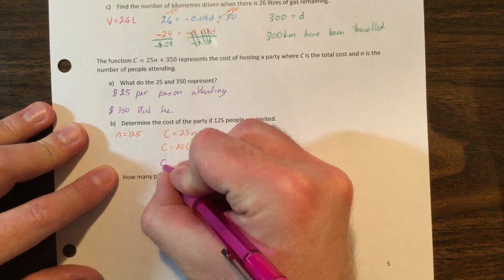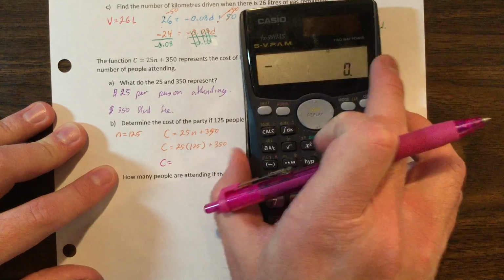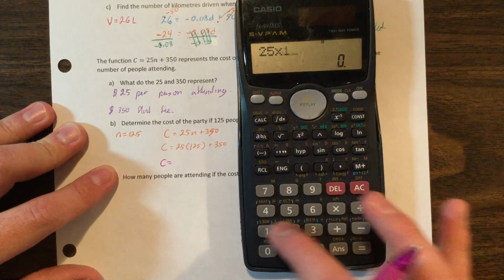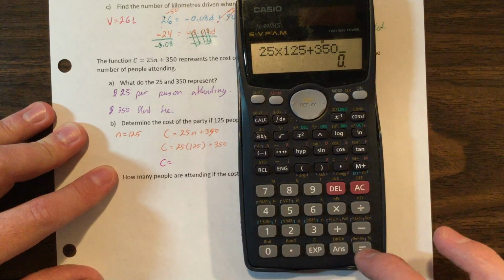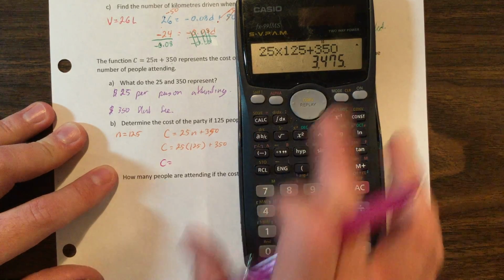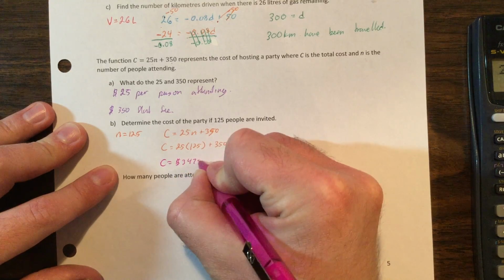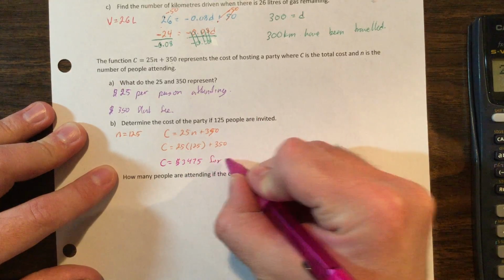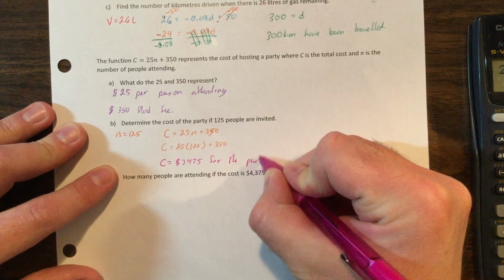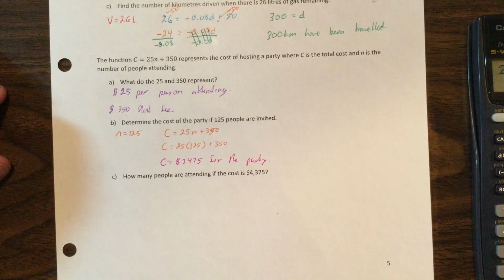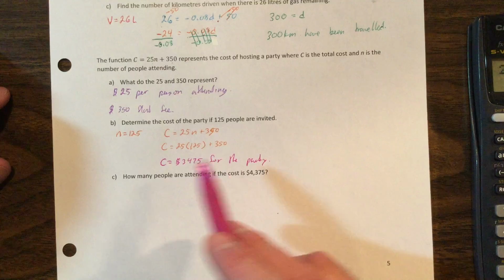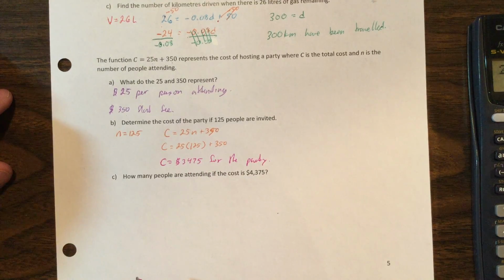Our cost then, and again, we can use a calculator for this since we've got bigger numbers here, plus 350, is going to be $3,475. Cost is $3,475 for the party. So depending on what kind of party you're throwing, but in this case, it's going to be $3,475 for this party.